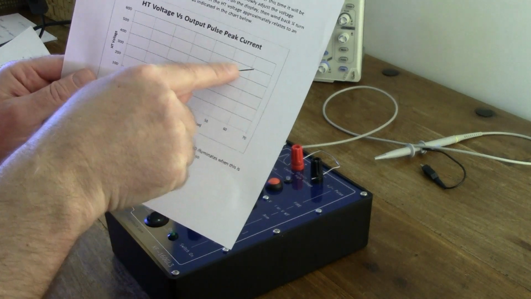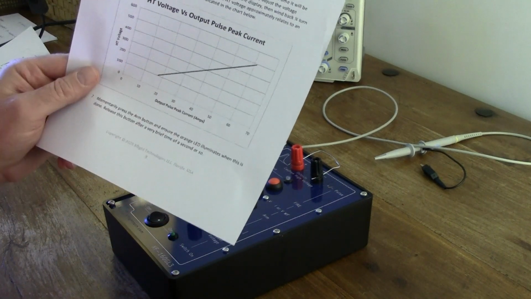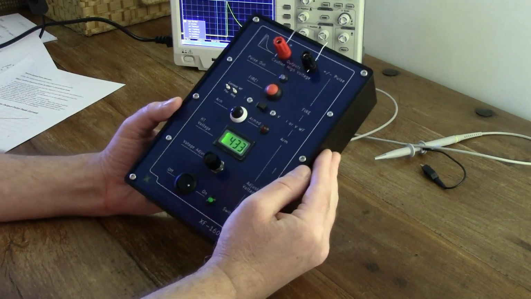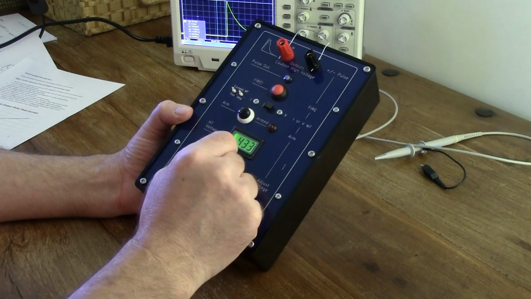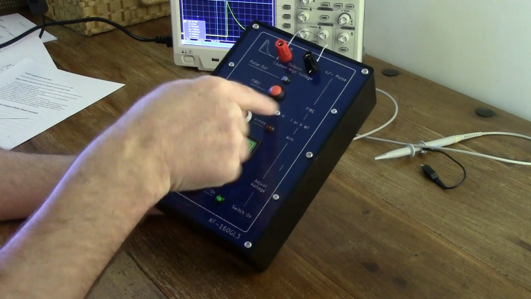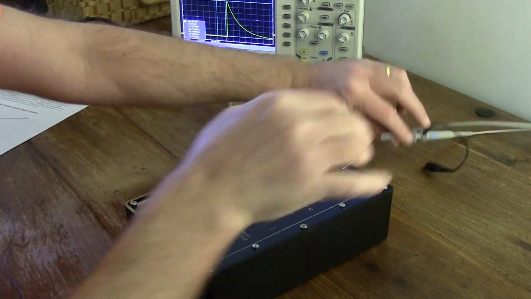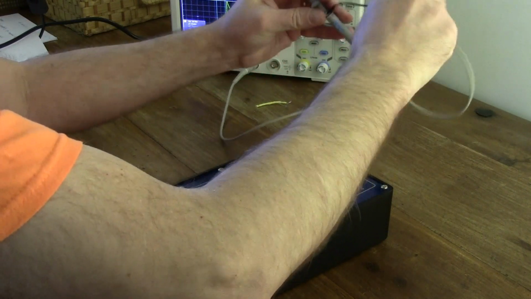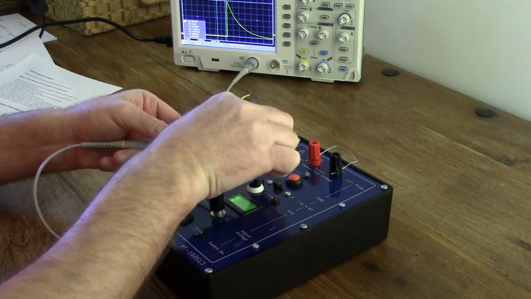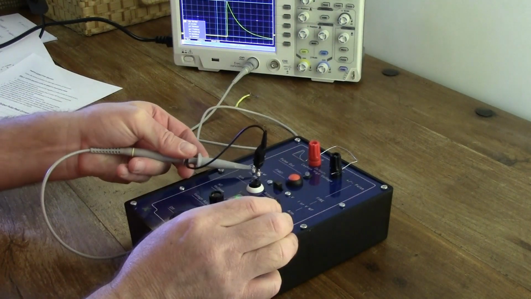So if we want to go for 60 amps, we can see that's just over 500 volts. So we set up the HT voltage to around 500 volts. Need to make sure that we're on the current setting for the waveform. And now we connect the oscilloscope onto the current test points. There we are.